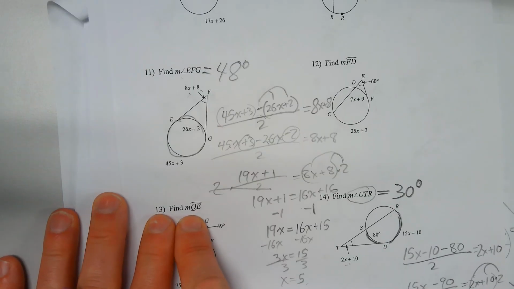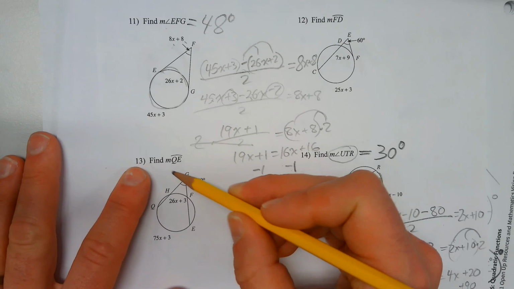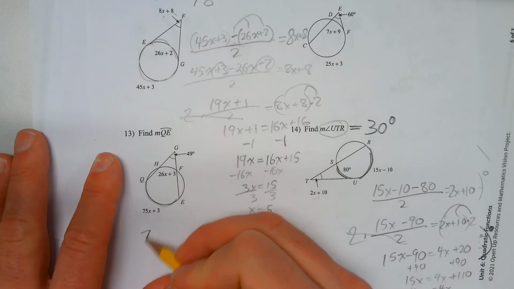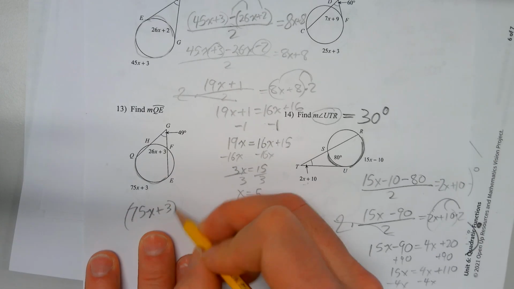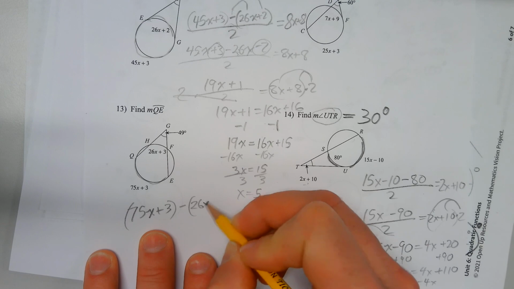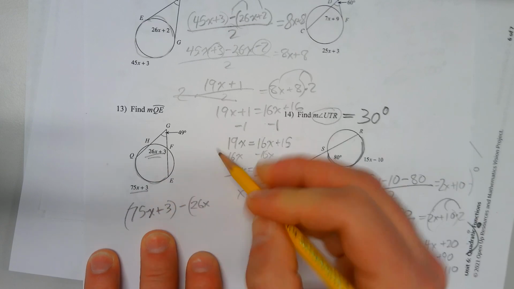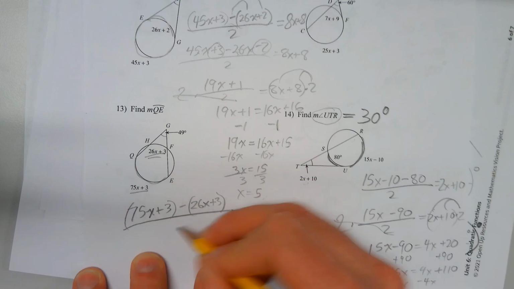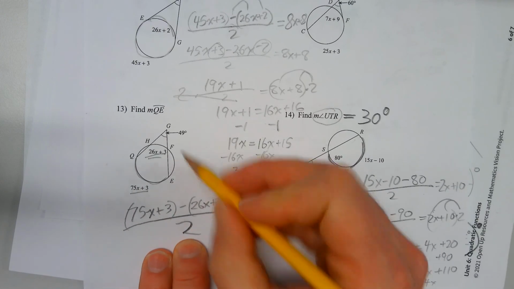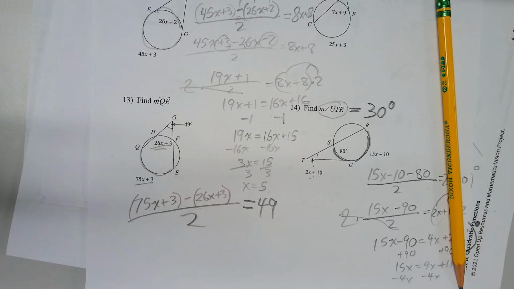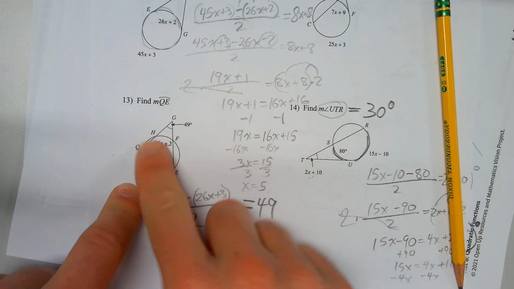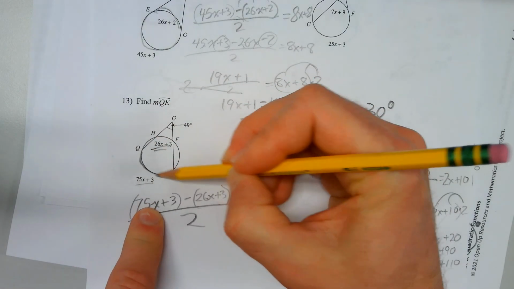Sometimes they want you to find an arc. Okay, so let's do one more. Major. Uh-oh. I'm not going to be able to finish this one. Major minus minor, divide it all by 2, and it equals 49. Distribute the minus sign. Multiply by 2 both sides. Combine like terms. Solve for x. Then put x in and rebuild MQE, this arc. So once you solve for x, put it back in here. Get the answer. Okay, gotta go.